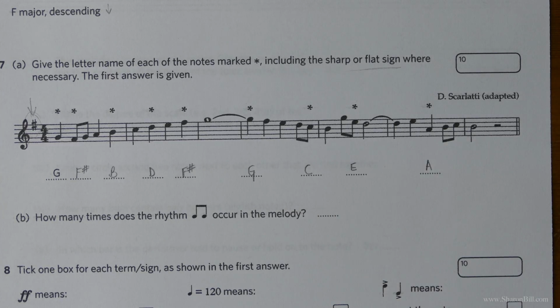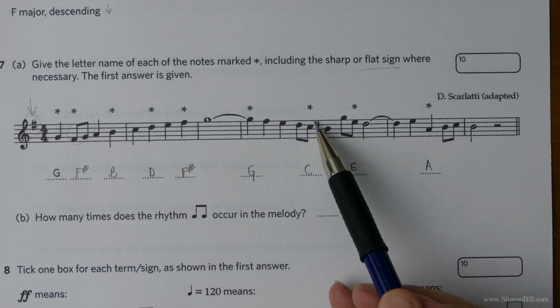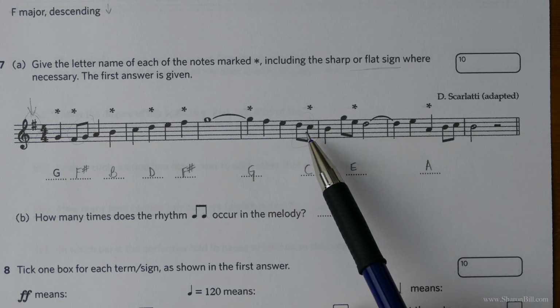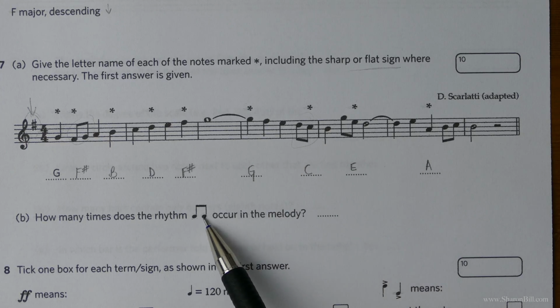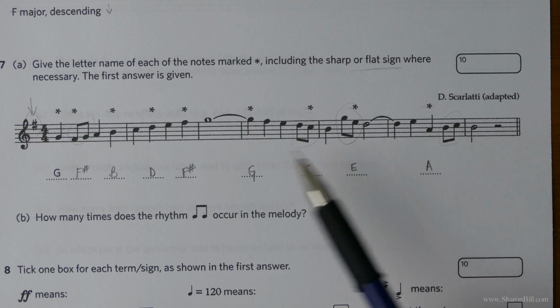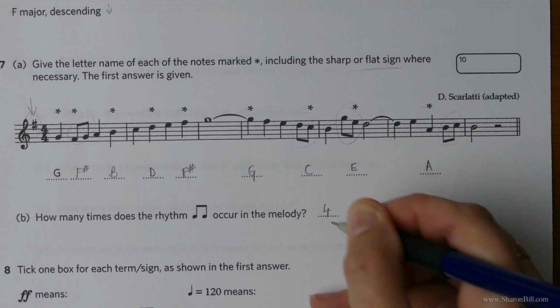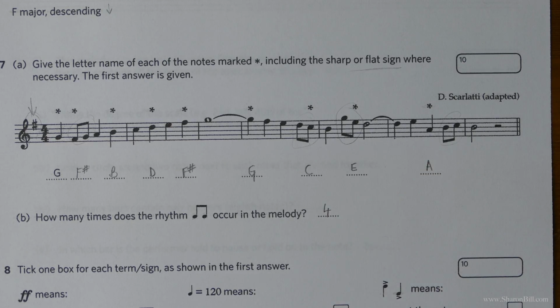So the second part of this question, just a little bit of observation. How many times does this rhythm of just two quavers, two eighth notes, occur? So we've got one here. We've got the same rhythm here. It doesn't matter that the pitch is different. We're just looking at the rhythm. We've got another one here. And we've got another one here. So we've got 1, 2, 3, 4. So just keep your eyes peeled there, and that's an easy couple of marks.